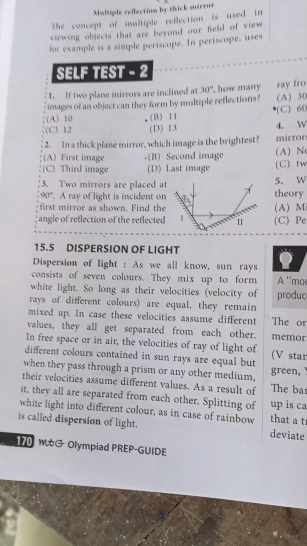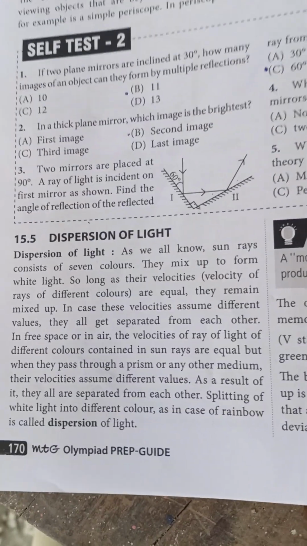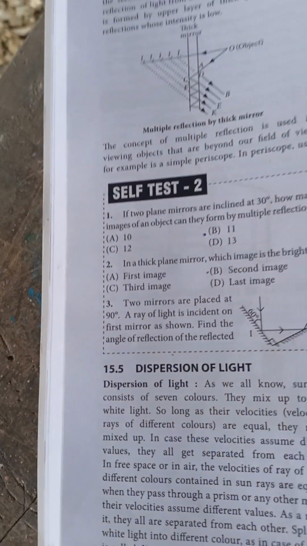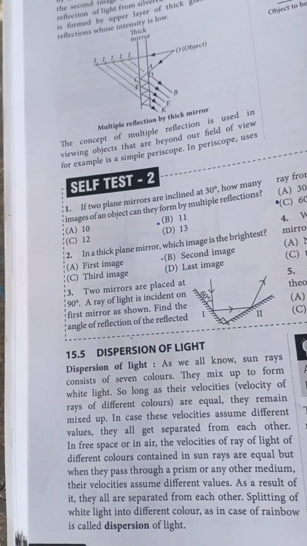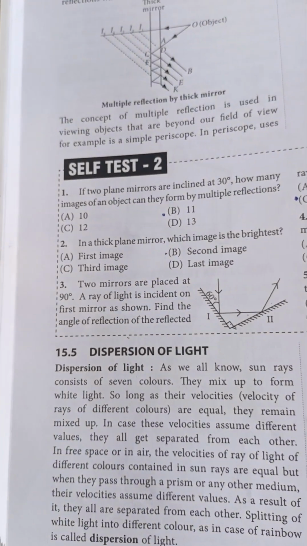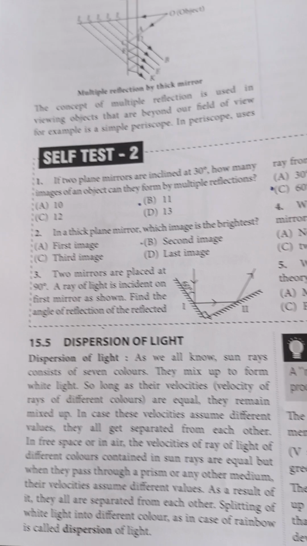Students, here we learn the dispersion of light. What do you mean by dispersion of light? When light falls on an object, we see the image of the object. It means the sunlight. Sunlight is a combination of 7 colors.